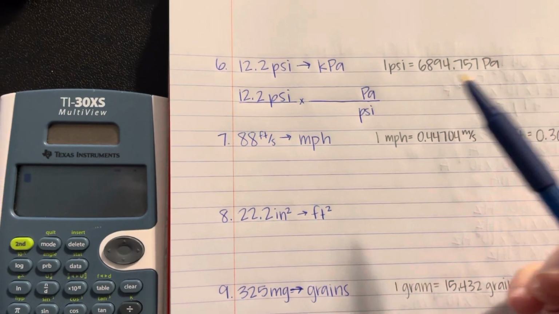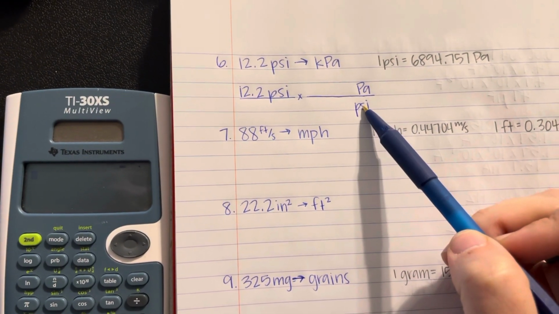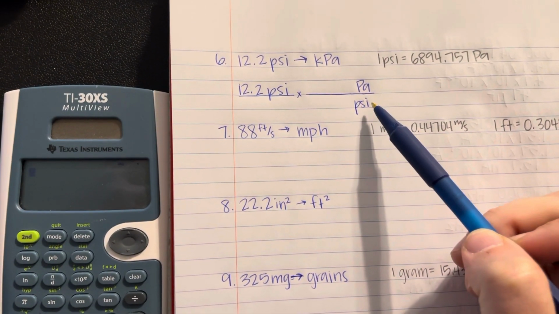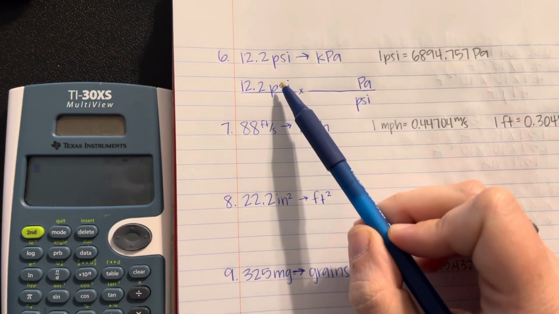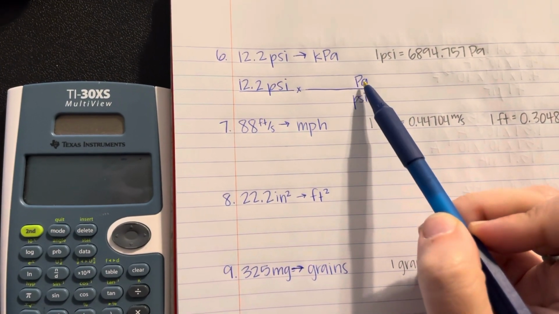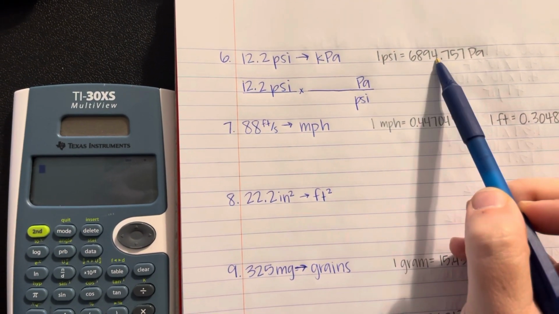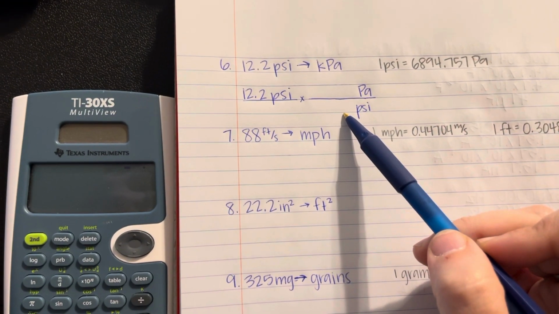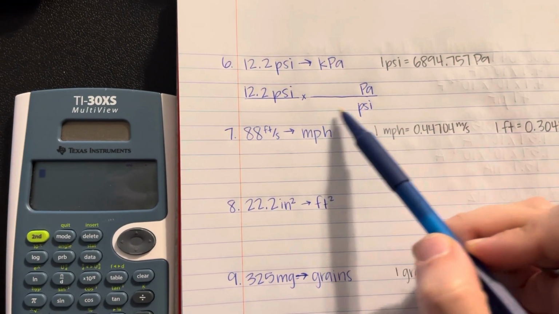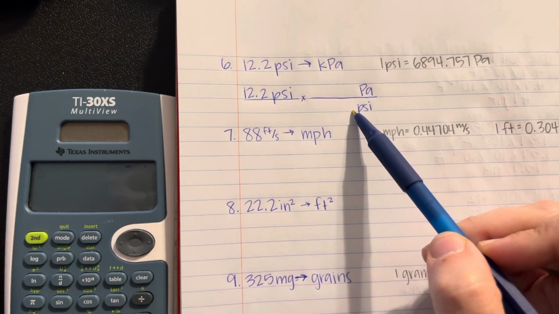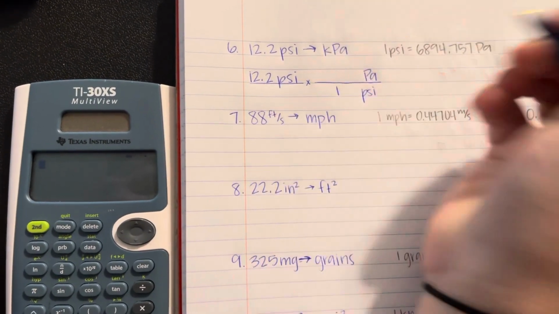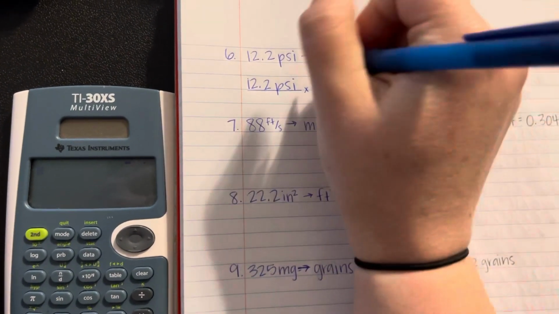Make sure that you do these units first if you're unsure about how to do these, because you know that you have to cancel these out. You can put this here, and then you automatically know what numbers to fill in because they go with those units, so you don't get tripped up trying to do too much at once. So 1 goes with psi, and then I'm going to write this number for pascals.